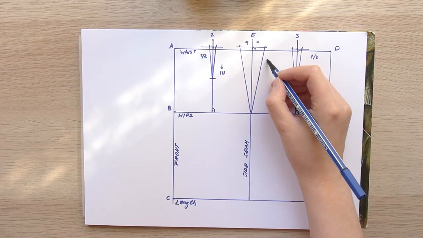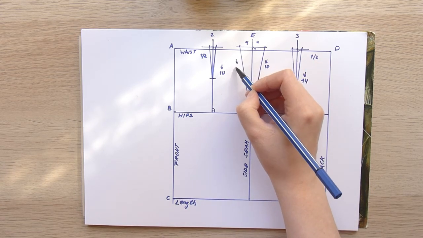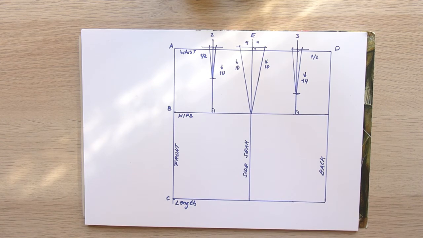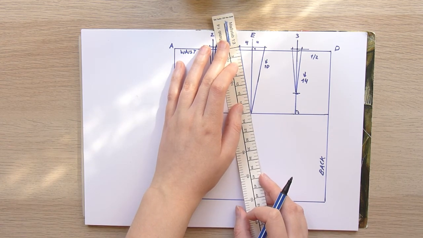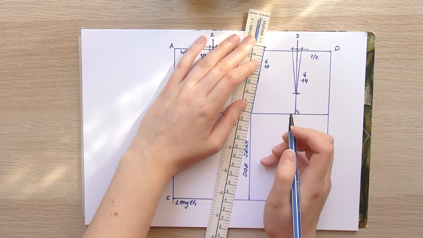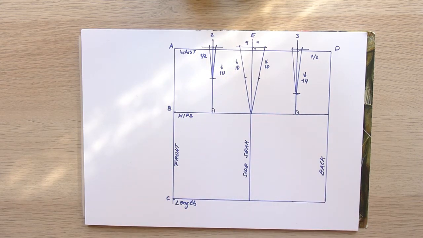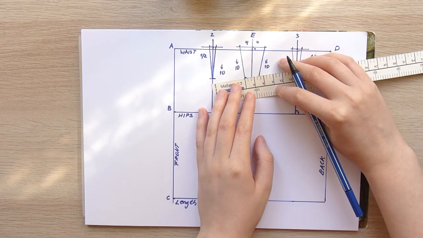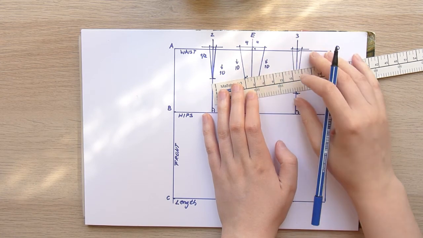As you can see, my side seam is now really straight, so you have to curve it a little bit, and for that you have to go down 10 centimeters approximately, or divide the line in half, and then 1 centimeter to the side, so you can create this little curve.